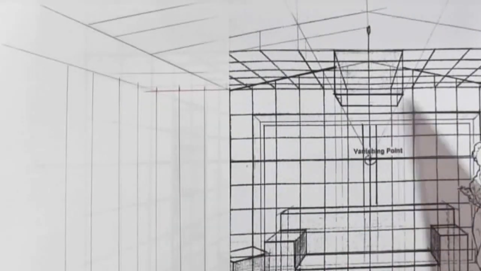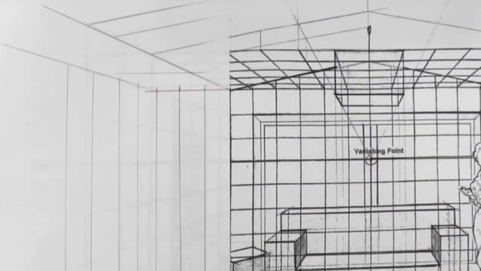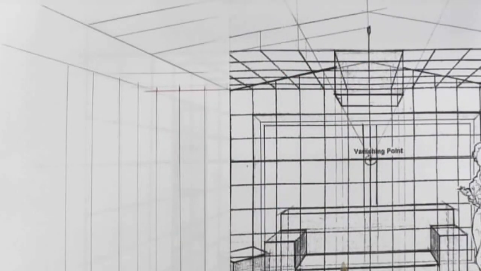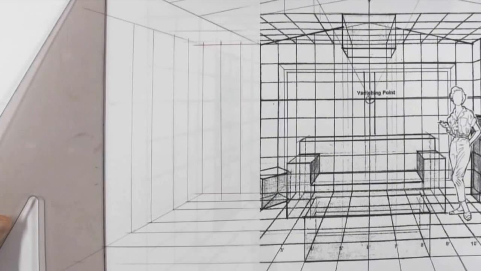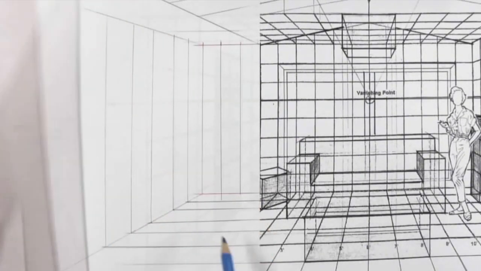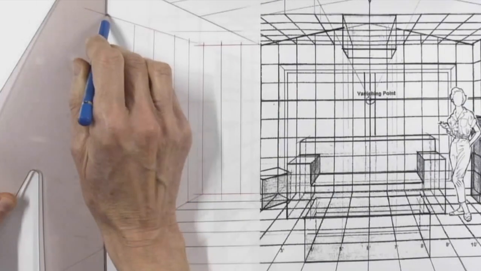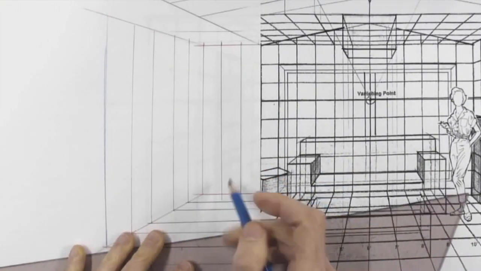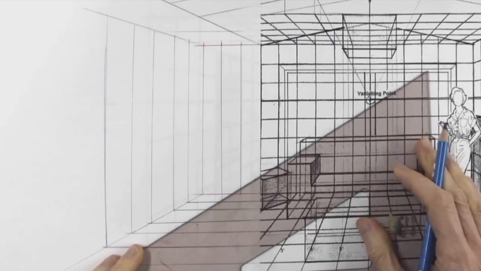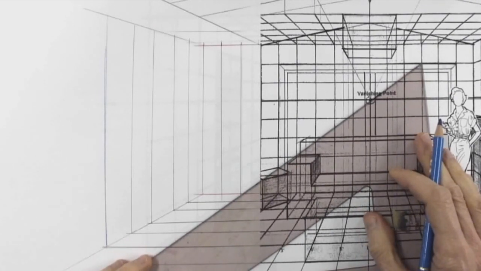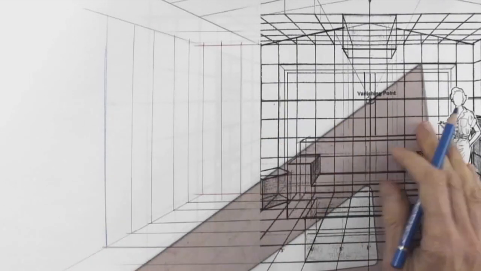Now, anything you put in there would be done the same way as anything you put out here. So if you wanted to have a freestanding bookcase, you could bring that out. And if I knew that my freestanding bookcase was 2 feet deep, I've now got 2 feet that I can rely on back here.